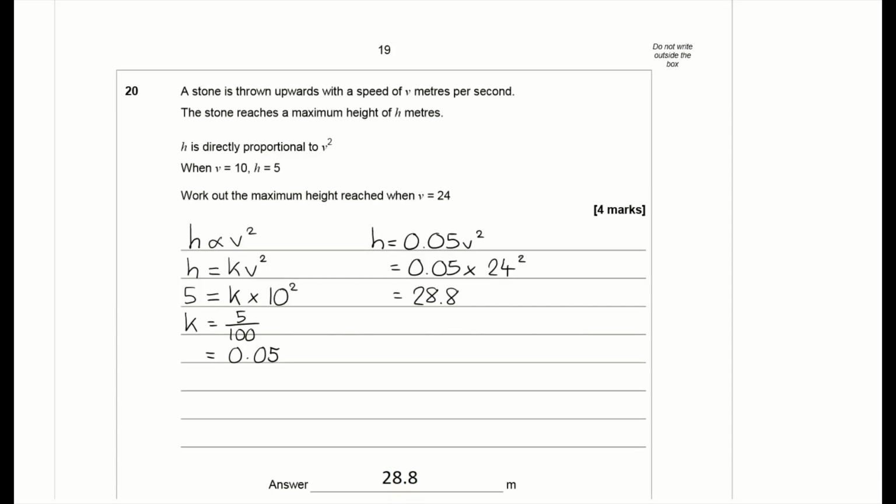Question 20. A stone is thrown upwards with a speed of v meters per second. The stone reaches a maximum height of h meters. h is directly proportional to v squared. When v equals 10, h equals 5. Work out the maximum height reached when v equals 24.